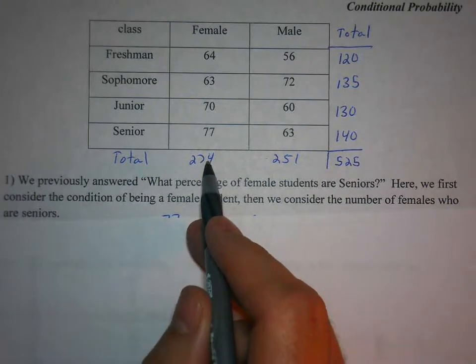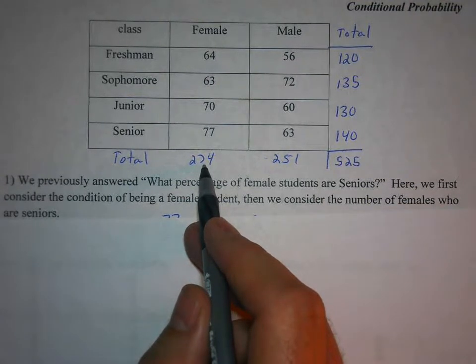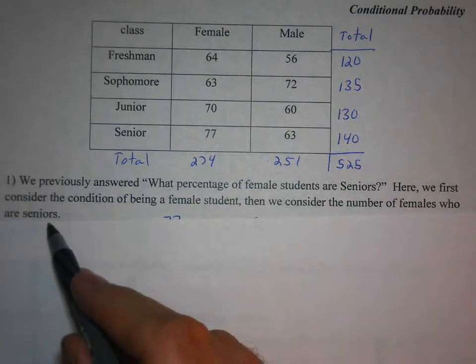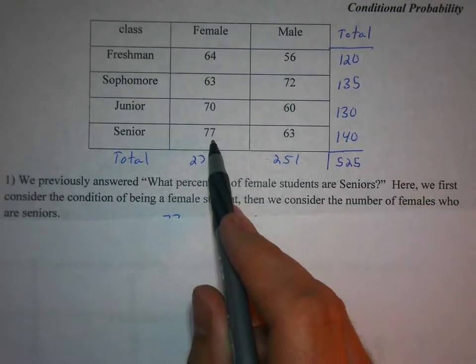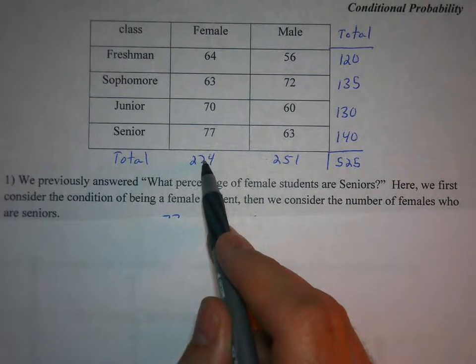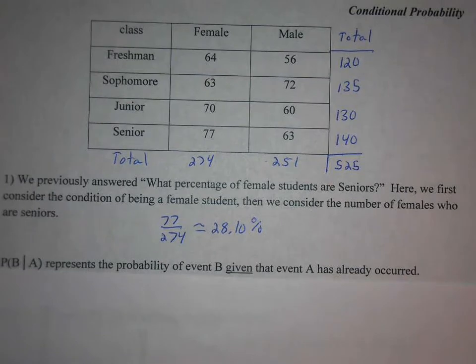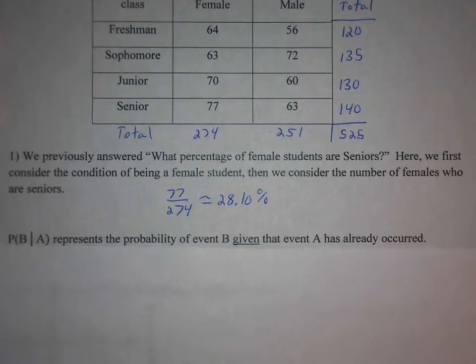There are 274 female students. Now we need to consider out of those 274 females who are seniors. So we have 77 out of the 274. That was how we answered that question.